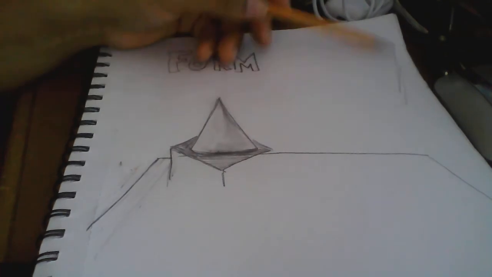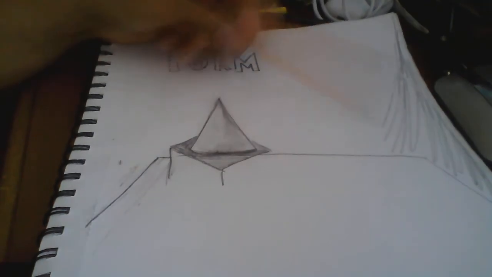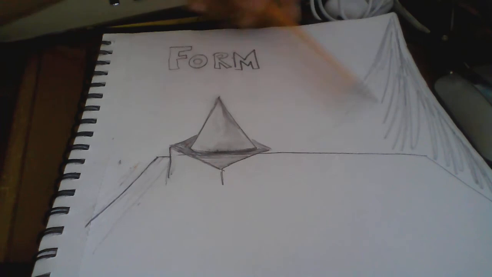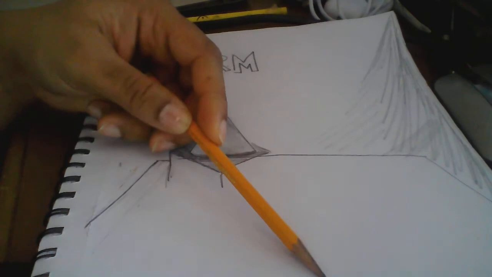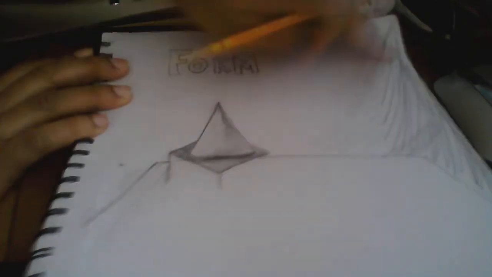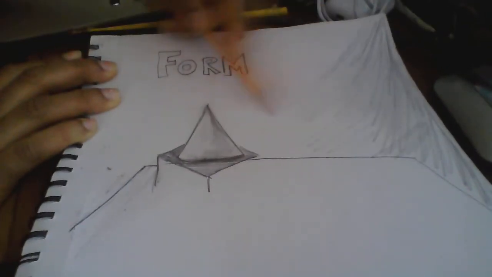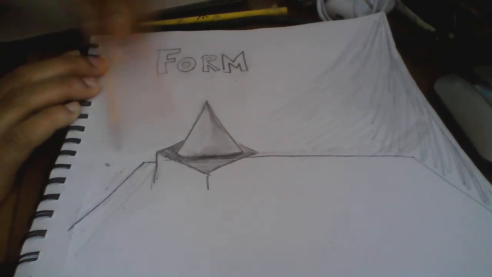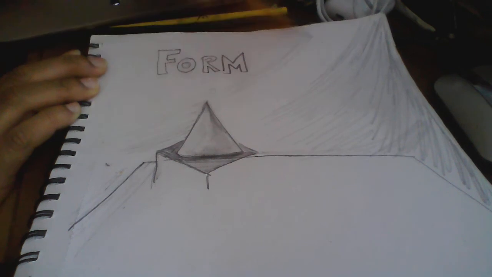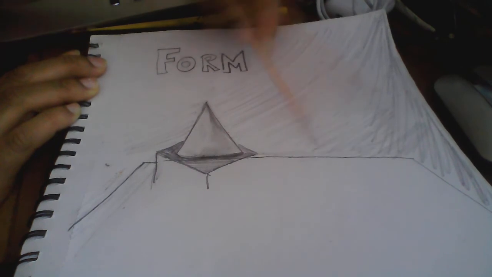And the backdrop, we're going to have a darker area in the backdrop. So you can go ahead and shade the backdrop in by slanting your pencil, making sure your pencil is slanted. And then you can shade in your background. So now it should be a smooth background. It shouldn't have visible lines on it when you're shading it in.